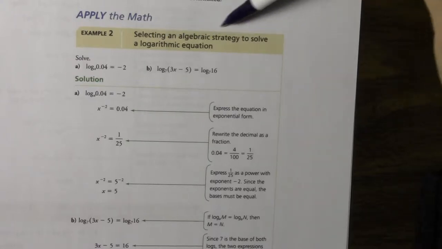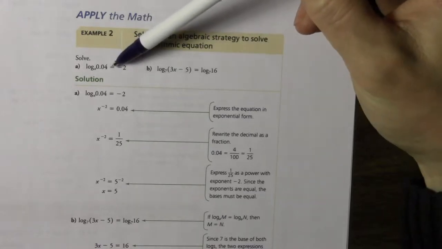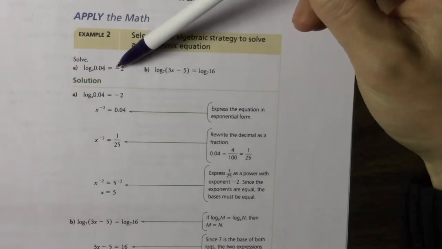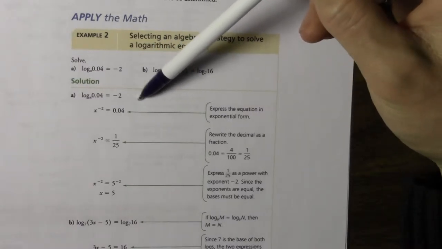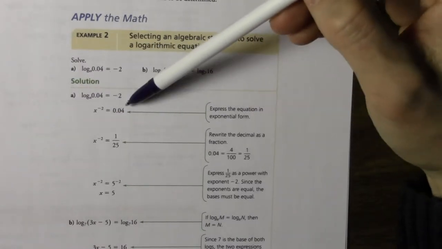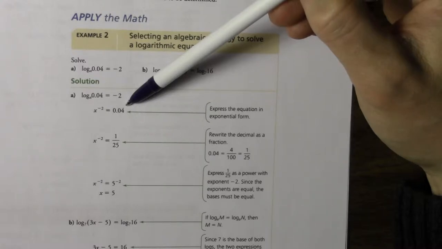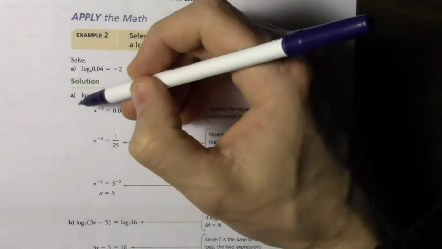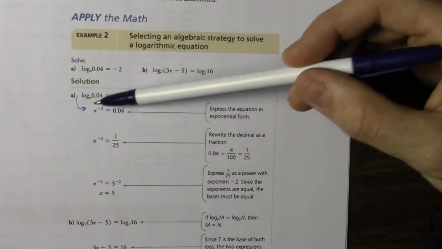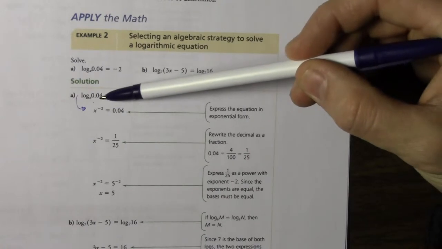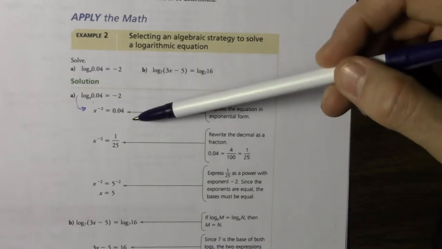Okay, example 2. Selecting algebraic strategies to solve a logarithmic equation. So again, we have an equation where we have a logarithm on one side but not on the other. We can't take logarithms of both sides. It's not going to help us. So we need to rewrite the logarithm in exponential form. So the base is x now, so we write it as x to the exponent of -2 is 0.04.